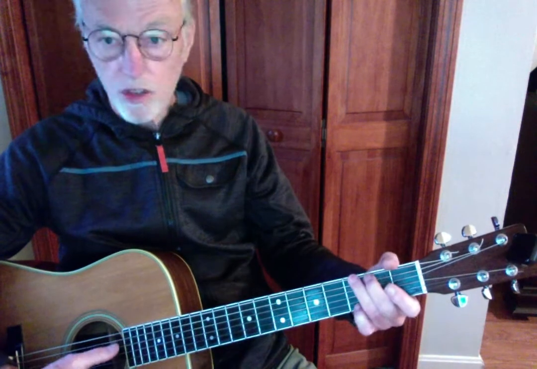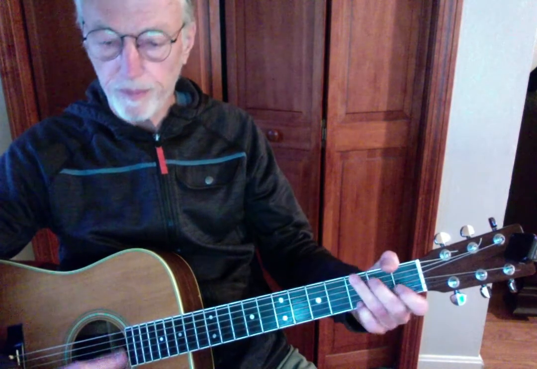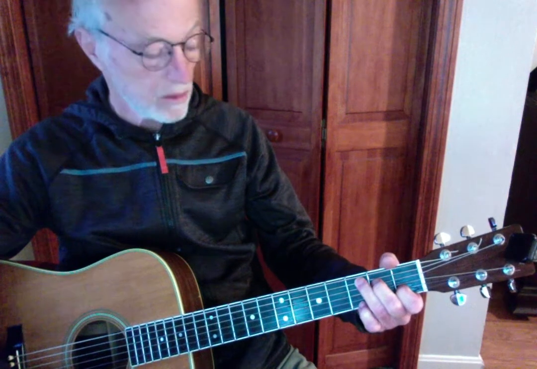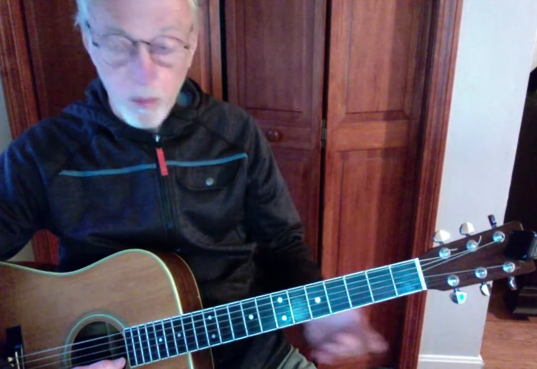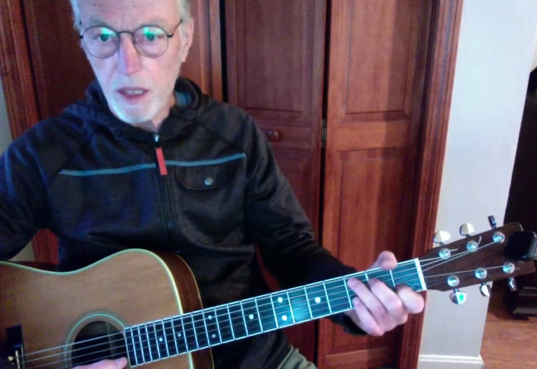In the case of G, it's just an open note, but those are the chords we're going to be playing in the song. And so that's why we're using this particular C scale. Because there's other C scales on the guitar, and there's other places where you can play that same C scale that I just played.